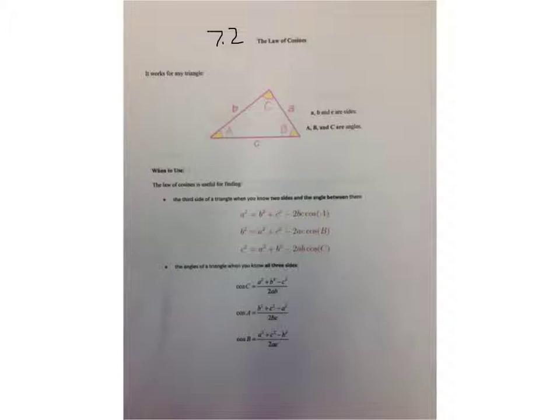Now, when you're looking for a side length and you plug everything in, you're going to have to square root both sides. So that's how it'll look. So you're actually going to type this entire thing in your calculator. When you're looking for a particular angle, you're going to use the cosine inverse key of the answer you get when you plug everything into your calculator. Make sure your calculator is in degree mode.